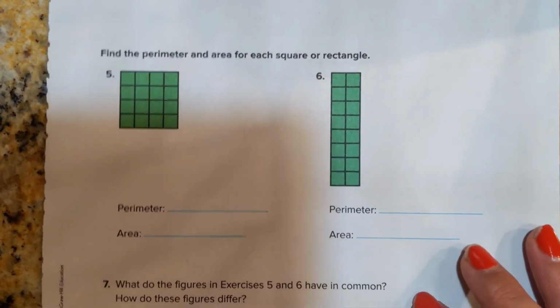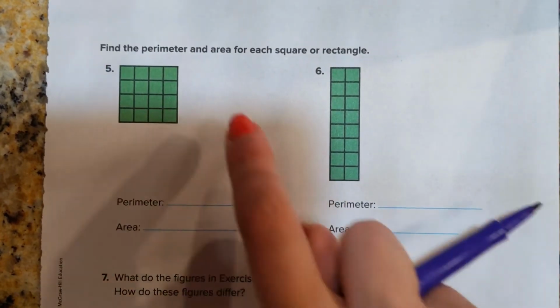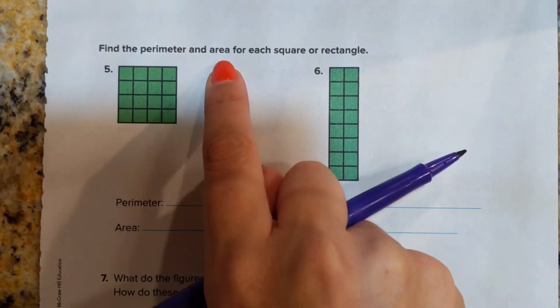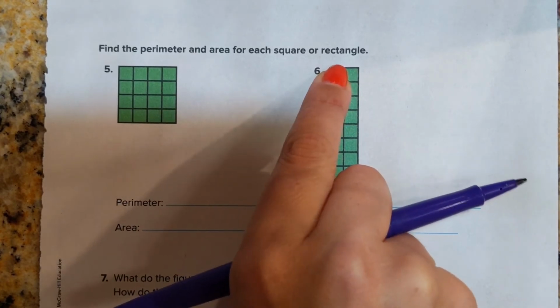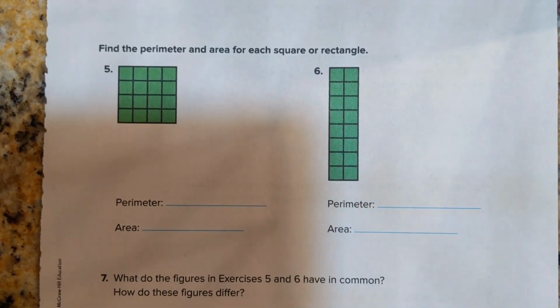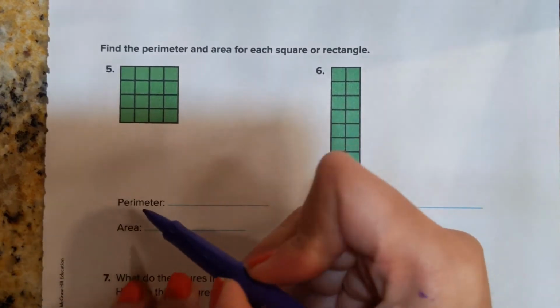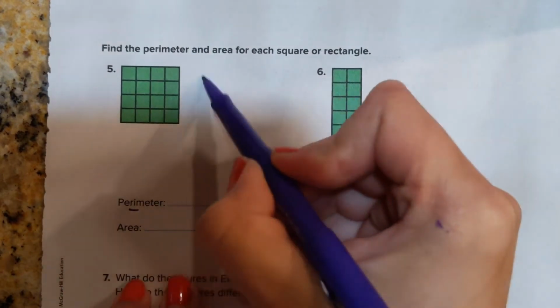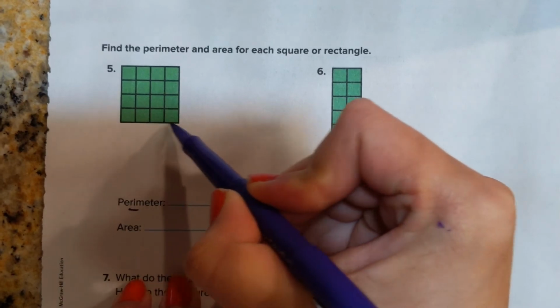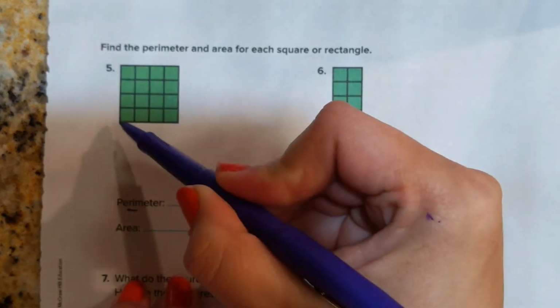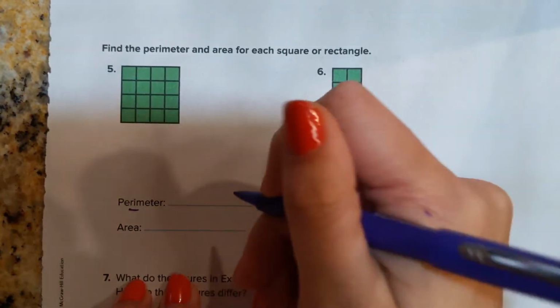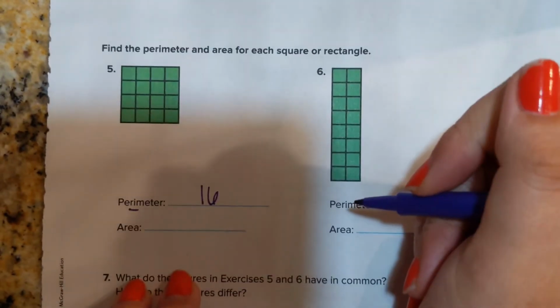Let's move on to these. Okay, we need to find the perimeter and area for each square or rectangle. Perimeter goes around the rim. Around the rim, what is the measure? 1, 2, 3, 4, 1, 2, 3, 4, 1, 2, 3, 4, 1, 2, 3, 4. Altogether, that is 16.